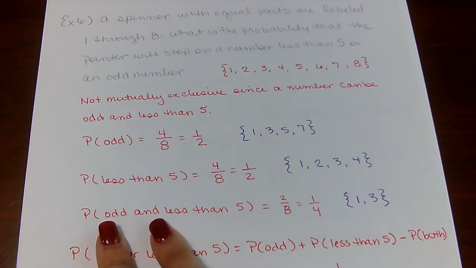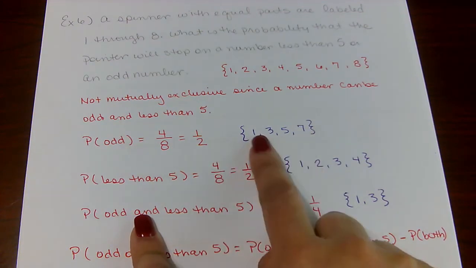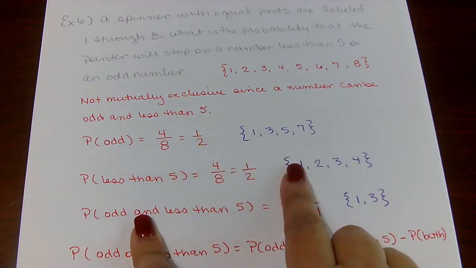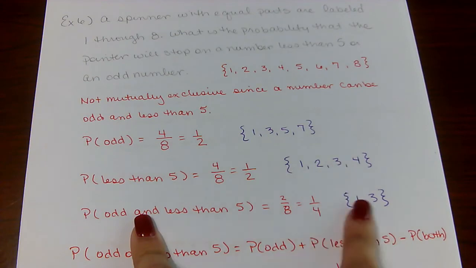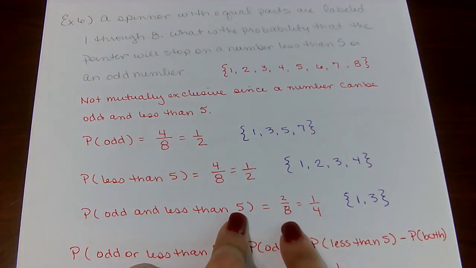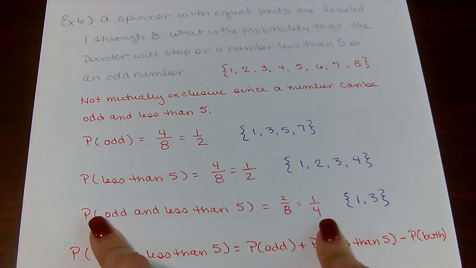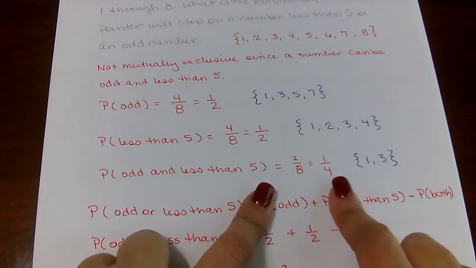So on this part, I use that word and. Remember, it has to have both of them. So 1 is in both categories, and so is 3. So here, I have 2 out of 8 that are exactly the same. Don't be confused. Don't put this out of 4 because we're still looking at the total sample space, which has 8 numbers. So 1/4 are both odd and less than 5.